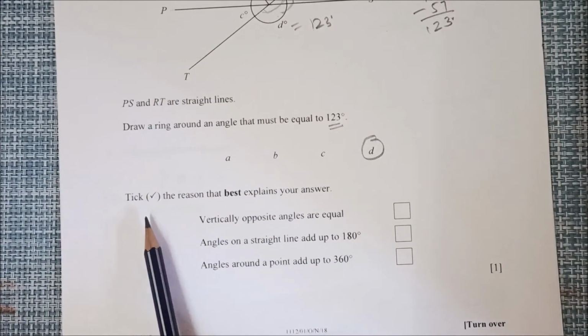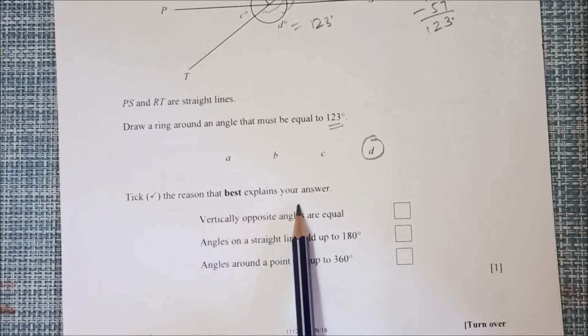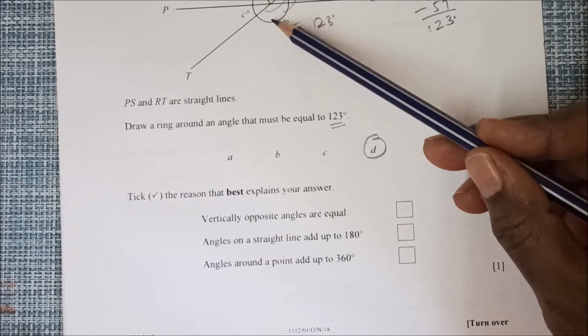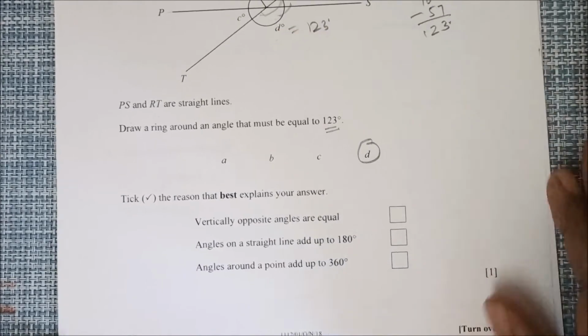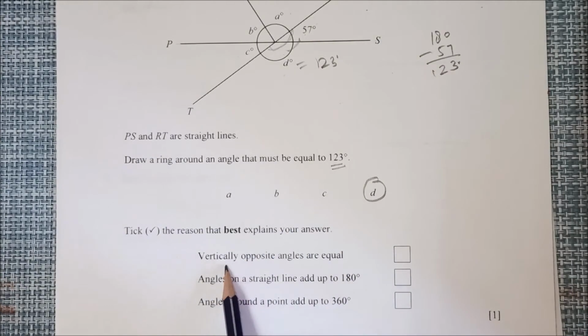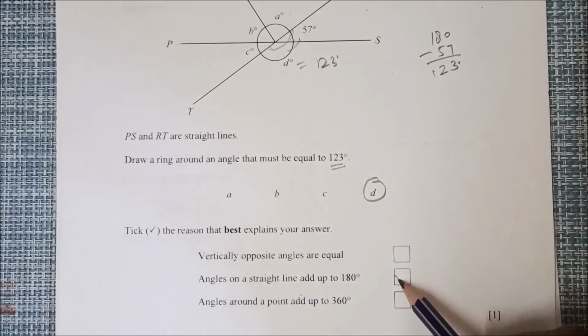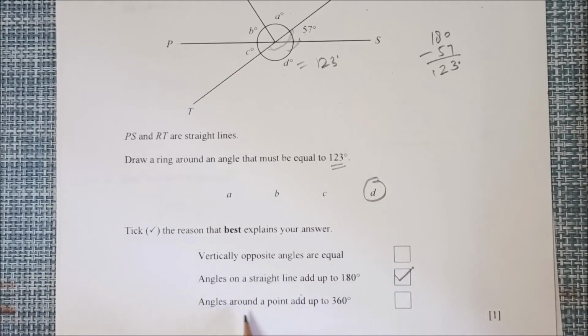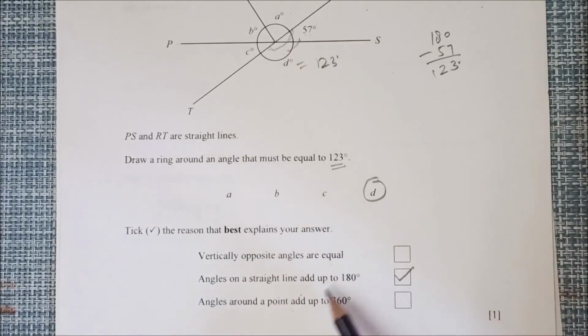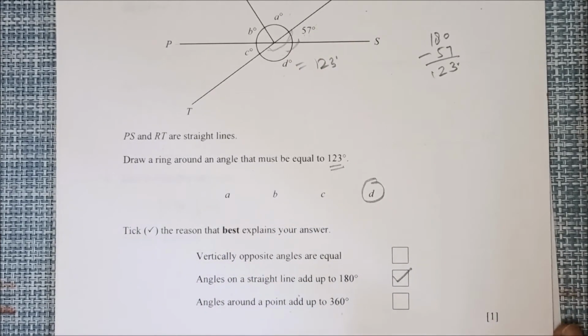Next part is tick the reason that best explains your answer. You can see we have added up these angles to 180 degrees. These are not vertically opposite angles. Angles on a straight line add up to 180. So we are going to take this. Angles around a point add up to 360. We just use 2 angles, so there is no need of going to 360.